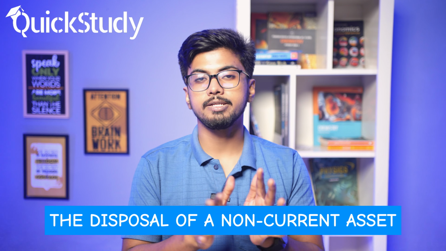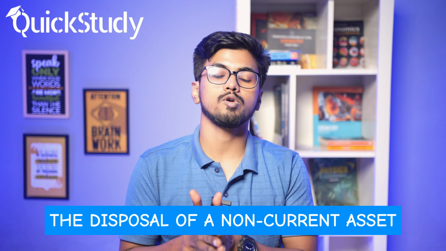All right, now that we have looked at the different types of depreciation methods, we also need to understand how the disposal of a non-current asset occurs. So why do you really need accounting entries for disposing of a non-current asset? First of all, when an asset is sold, it must be deleted from your accounts. Otherwise, your accounts would be not reliable or inaccurate.